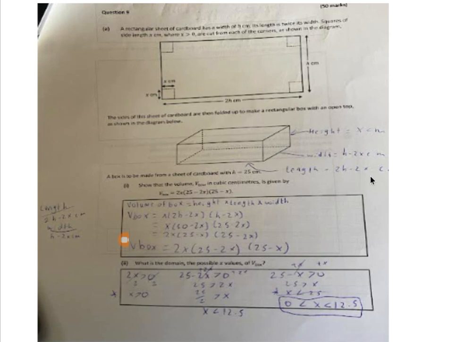Next we are told that the sides of the sheet of cardboard are folded up to make a rectangular box with an open top, as shown in the diagram.